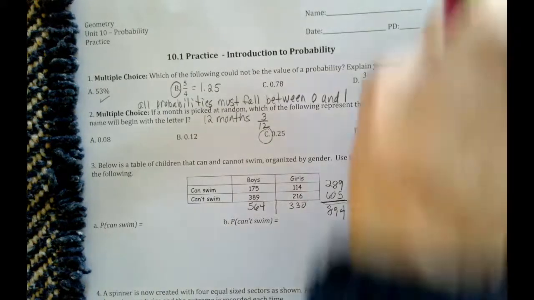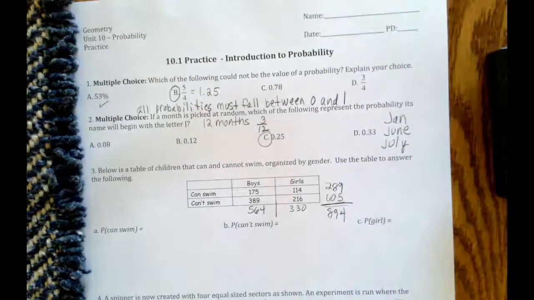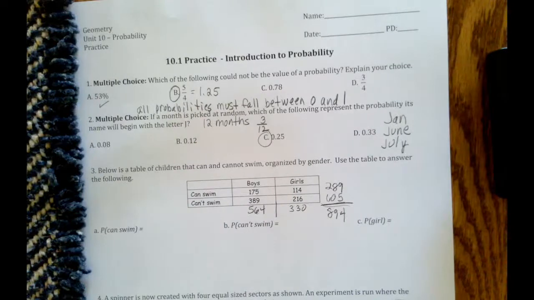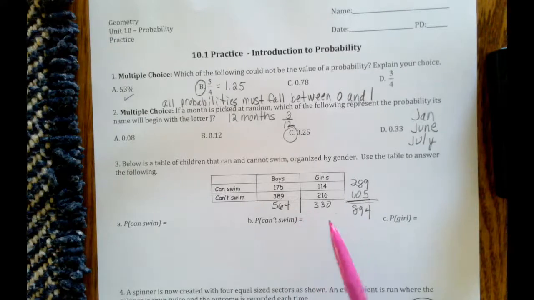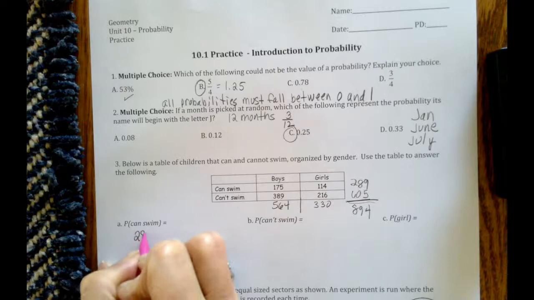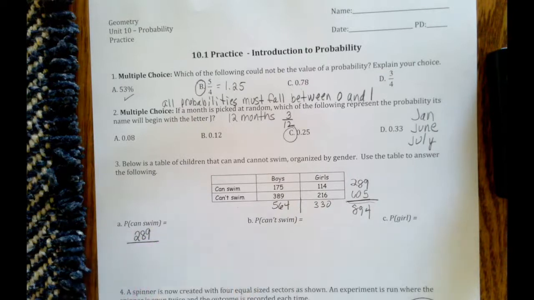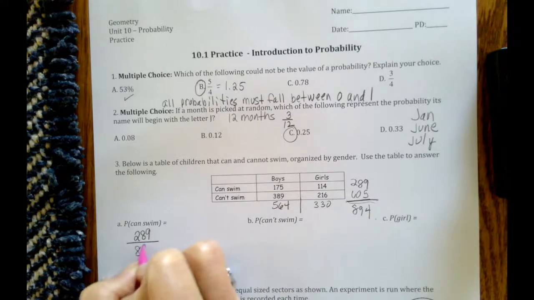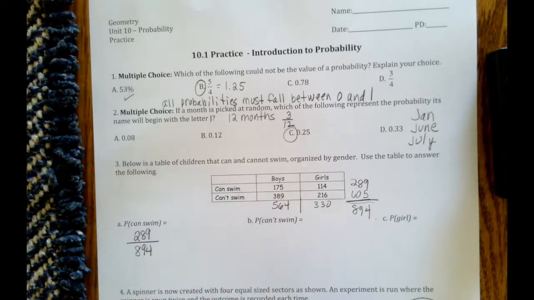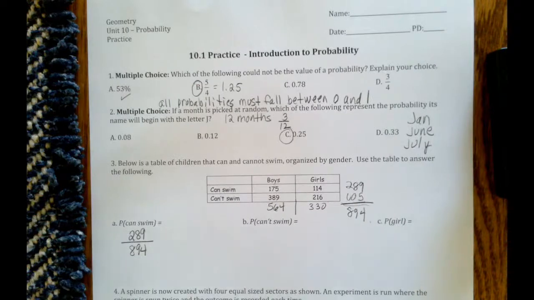So now what we want to know is, what's the probability that a child can swim? So we're looking at this column here, and we've already totaled it up. It's 289 out of a total of 894. And you can type that into Desmos if you prefer and put it in decimal form. I'm not going to spend the time on that right now. So the probability that they can swim is that.